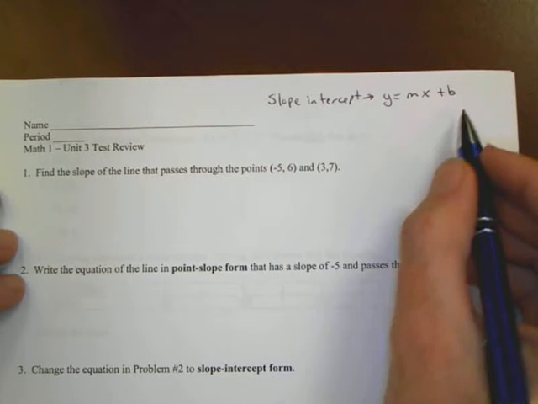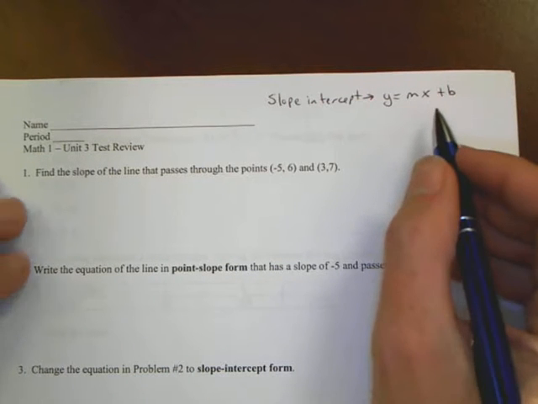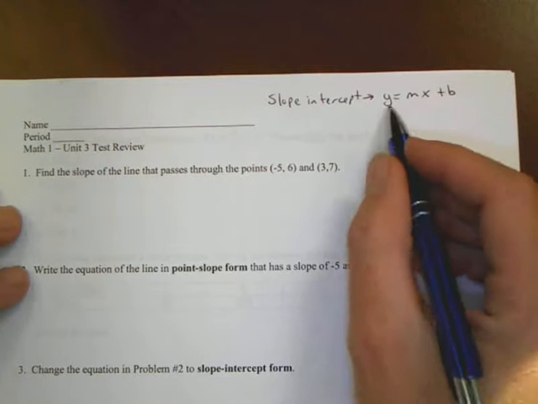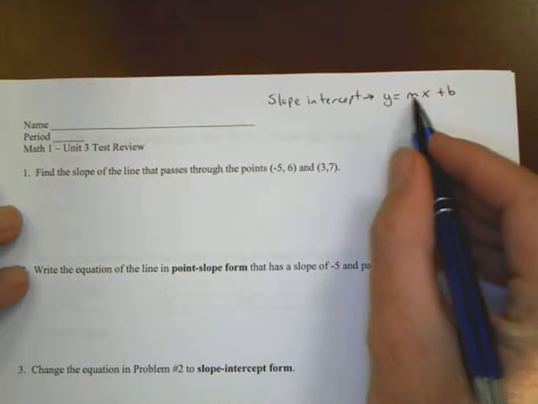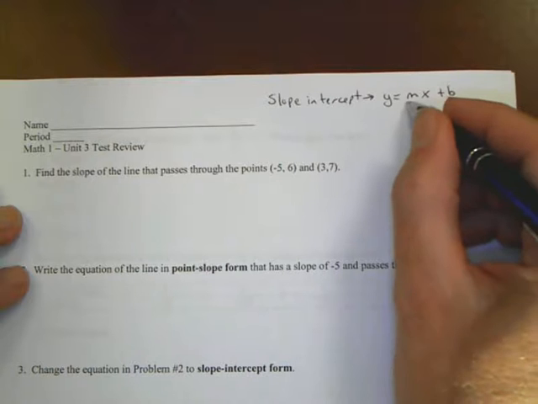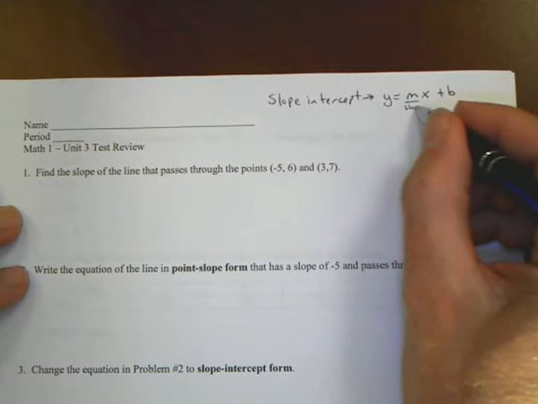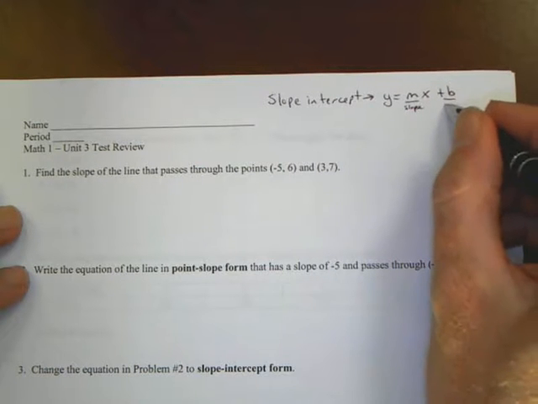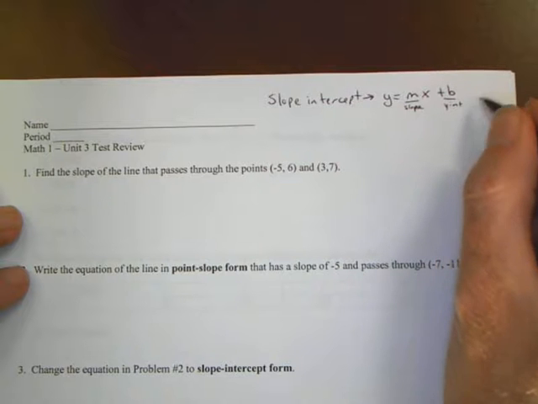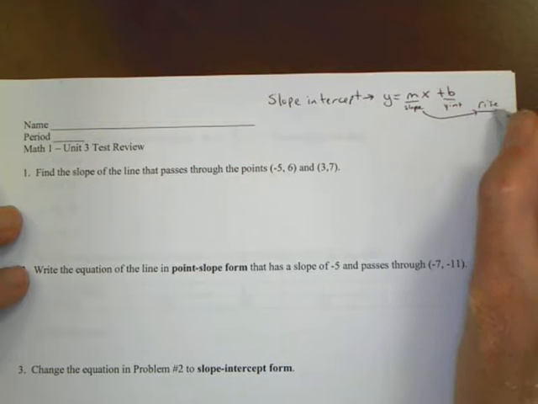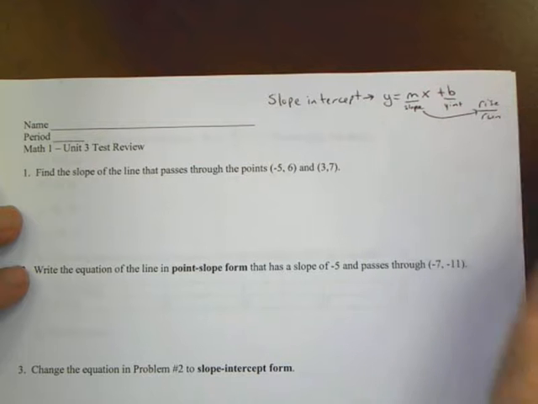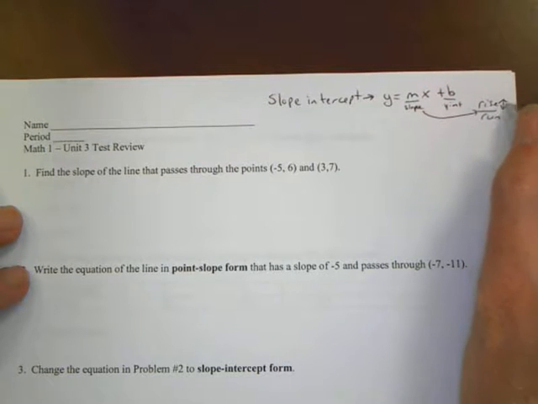We'll be using this a lot today as we go through this review sheet. y is the y value, x is the x value, m stands for your slope. If you recall, that's going to be the rise over the run, and the b is your y-intercept value. And again, remember, slope is always going to be rise over run: how much you go up or down over how much you go side to side.